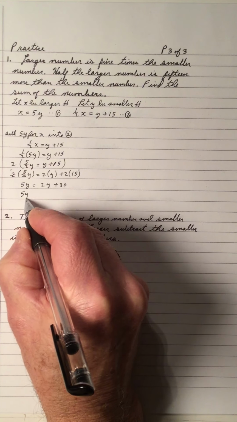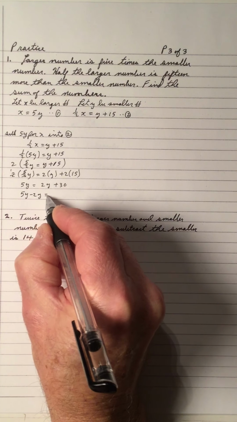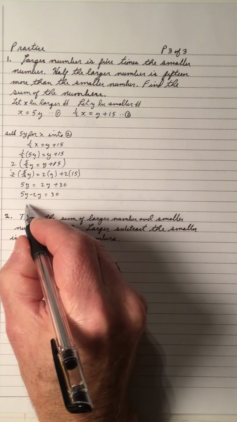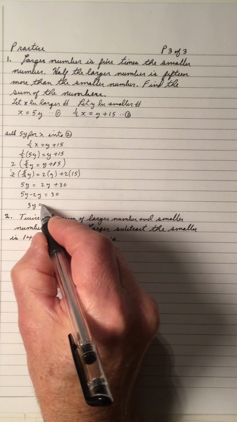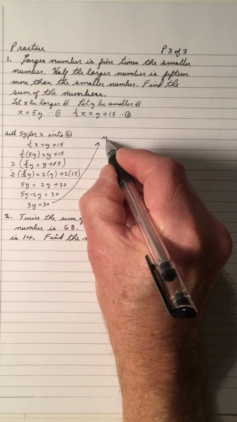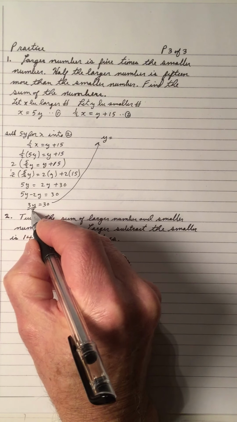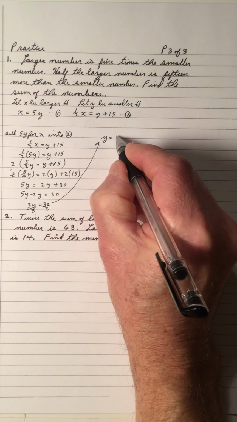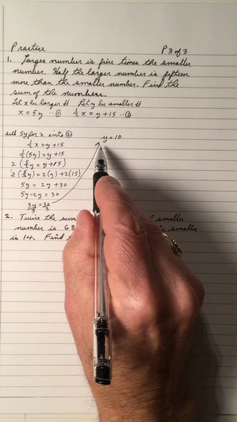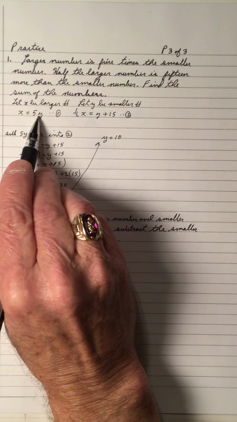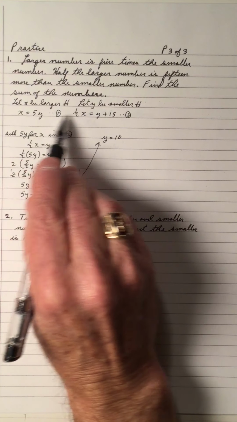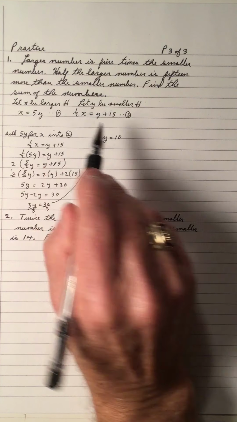So the y's go to the left. 30 stays. Positive becomes a negative when you move it over. So 3y is 30. So that means that y is divided by 3. So y equals 10. Now, which one are you going to sub it into? I think it's better to sub it into this one right here for y, because you only got two numbers. If you sub it in for y here, you have more work to do.